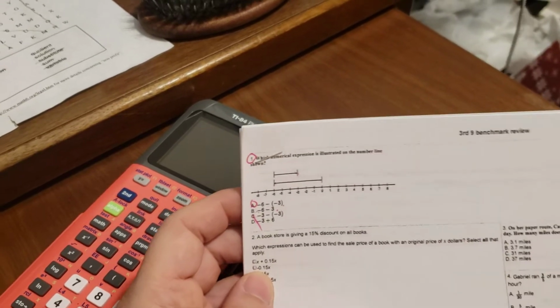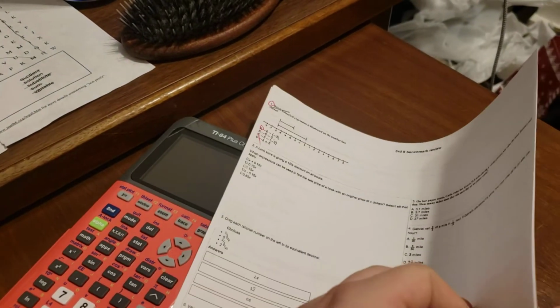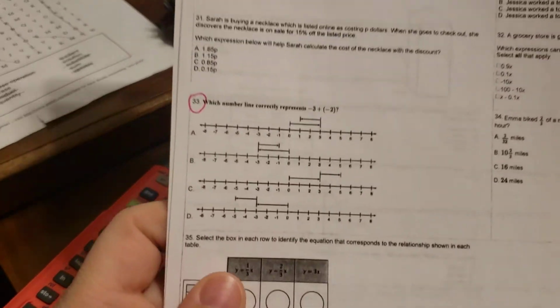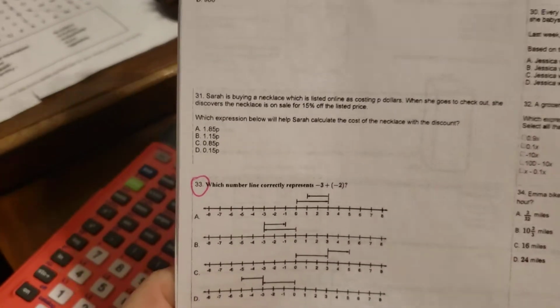That's that guy. Let's take a look at number 33 now. Sorry, we're going to jump around a bit. I'm trying to be consistent with the same kinds of problems so you guys get practice. Feel free to pause at any time and try one of these on your own and see if you get the same answer I do.